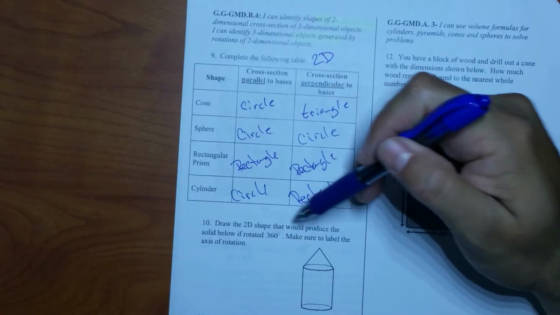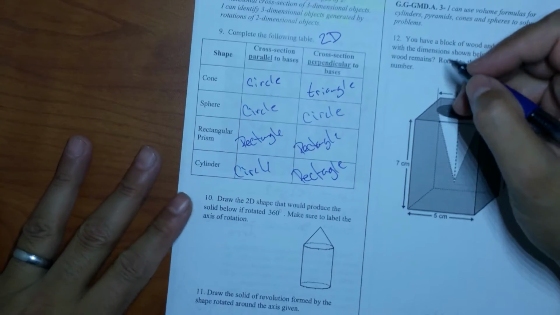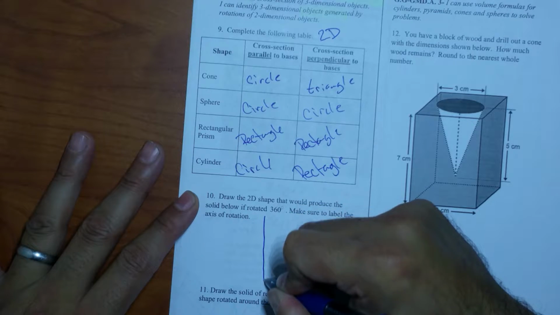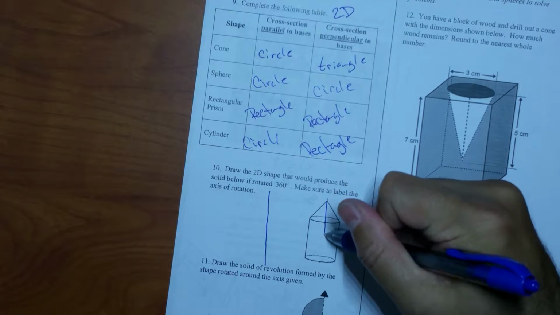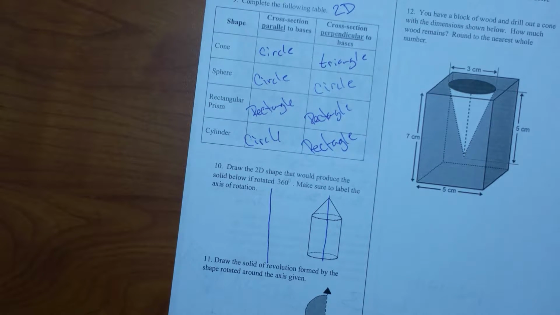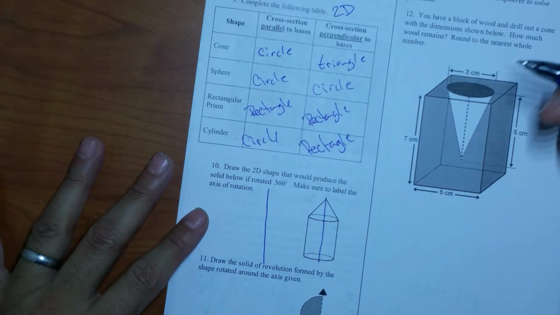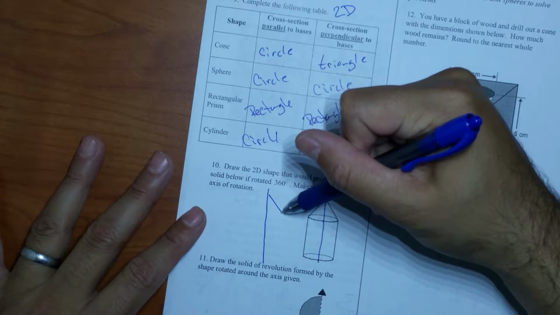Okay, draw a 2D shape that would produce the solid if rotated 360 degrees. So let's take a look. I'm going to start with a line here. It's going to be the same line that I have here. Remember when I was doing the rotating on the board? It was going around the axes. So what do you think the 2D shape would be? I'm going to start right here. So I'm going to sketch this way.